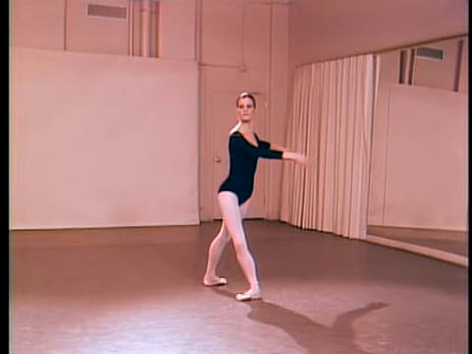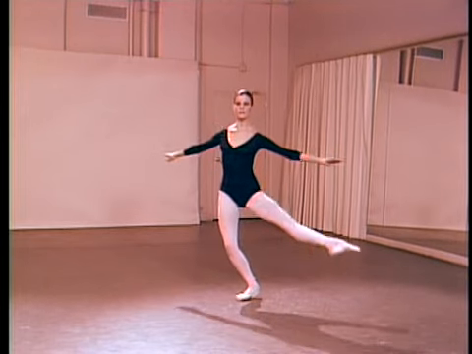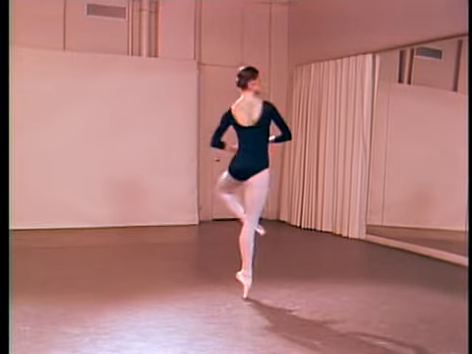From fourth, the working leg may also be whipped to second in demi-plié before placing it in front of the supporting knee.